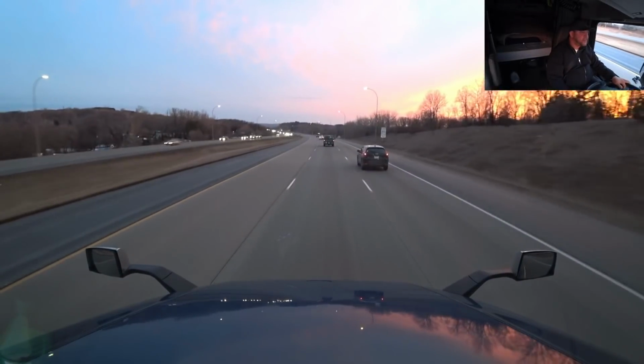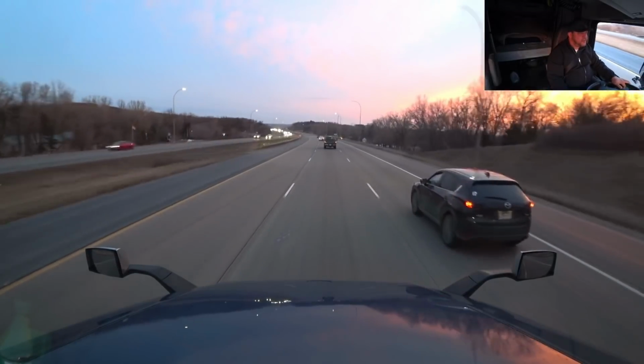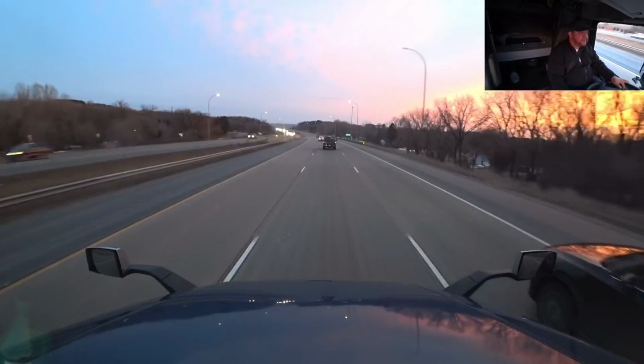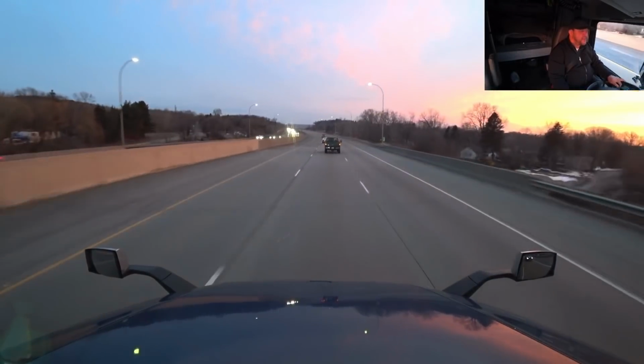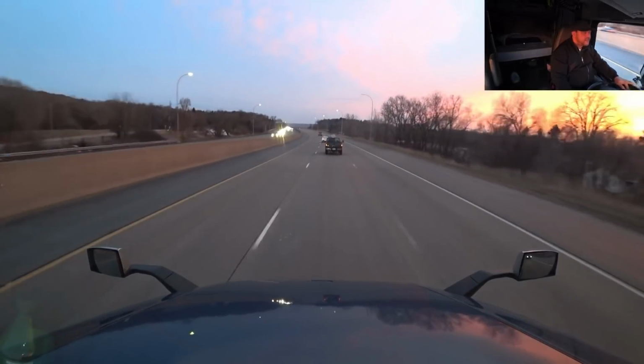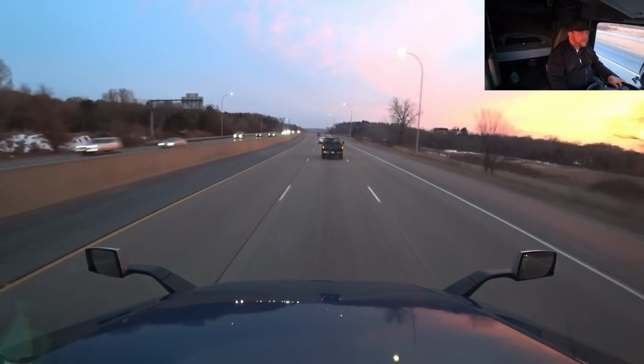$50,000, while the Tacoma is about 37. They're not really that big of a difference. But I wouldn't mind having a pickup truck in the house.